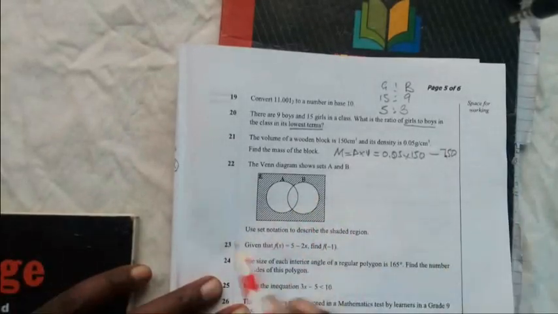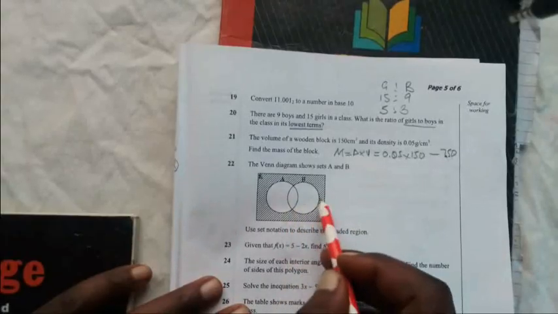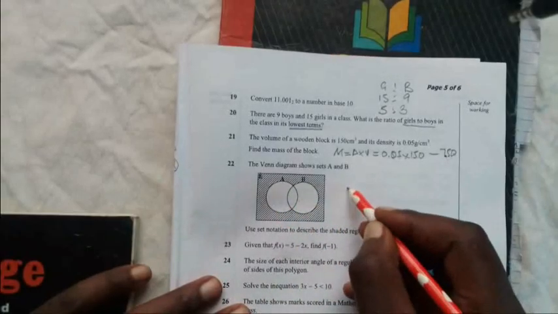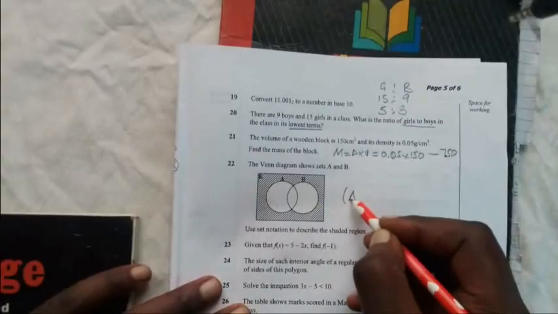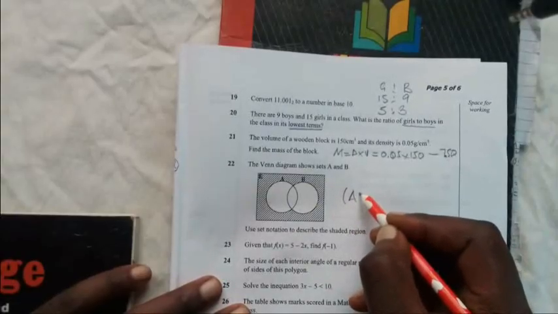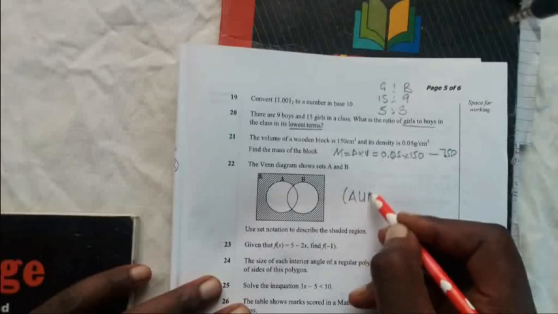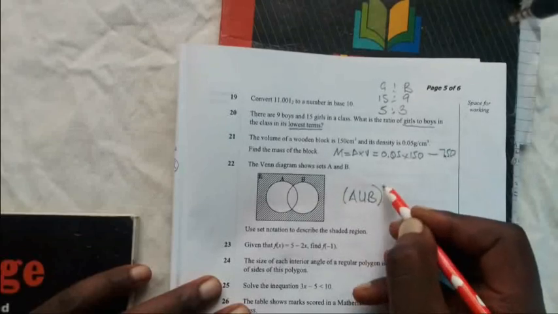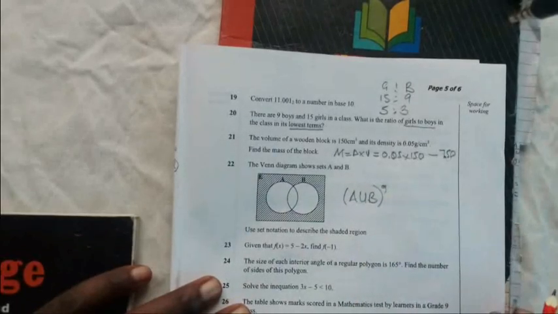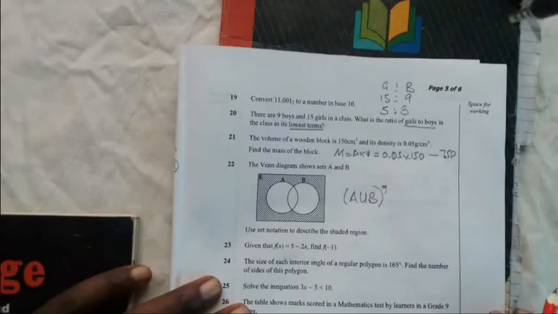So when we look at both sets, they are not shaded, so we can say open bracket A union B close bracket complement. That's how we can describe the shaded part, which has elements that are not members of A or B. So the members that are shaded are neither members of A nor B.